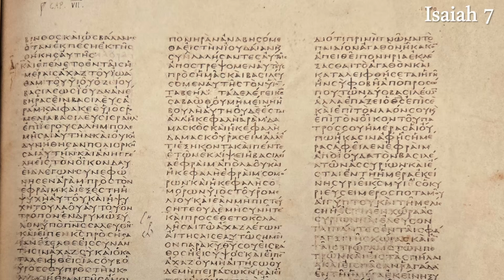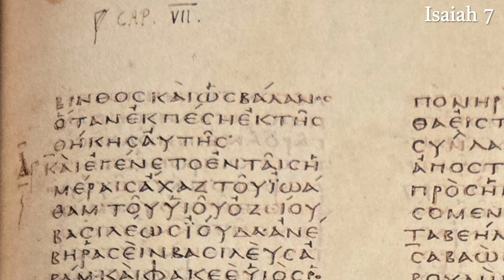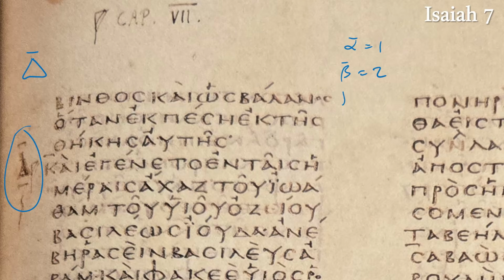Let's take a look at the folio where Isaiah 7 shows up. You can see here that there's a VII at the top. This was added later. But what's interesting is if we zoom in, the original scribe actually did some chapter numberings himself. In fact, you see this delta here over in the left margin with a bar over the top. In the ancient world, in Greek as well as in Hebrew and lots of other languages, they typically use letters as numbers. So alpha with a line over it was 1, beta is 2, line over it, gamma is 3. We'll see that in a second. Delta is 4. In this case, it's a capital letter, and so on.